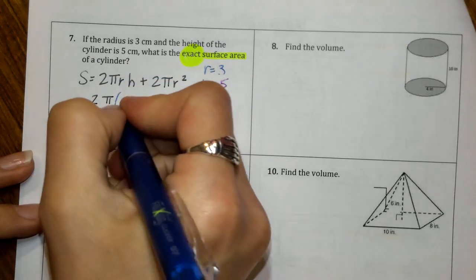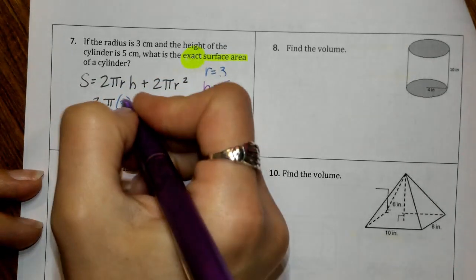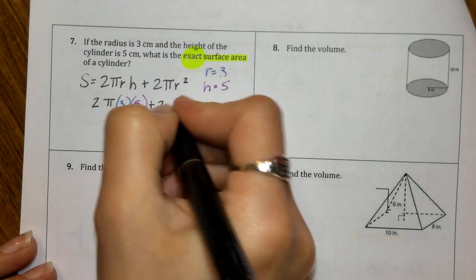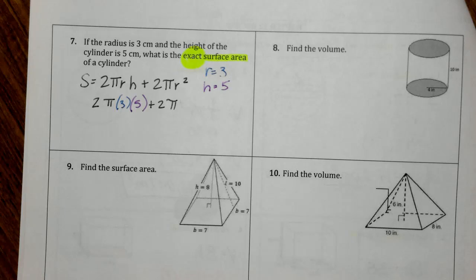So we have 2 pi times 3 times 5 plus 2 pi 3 squared.